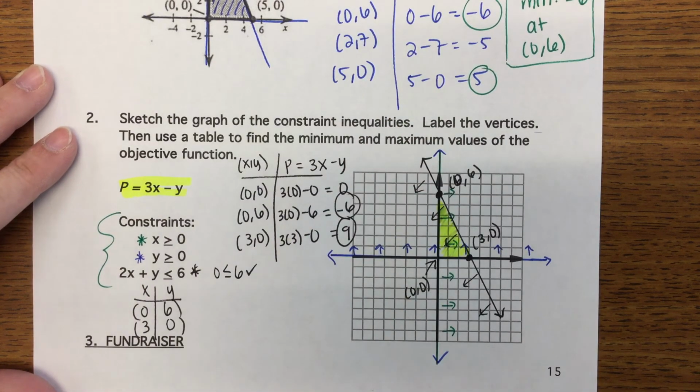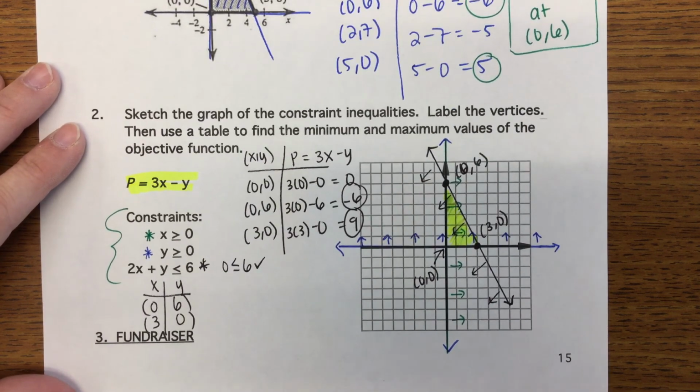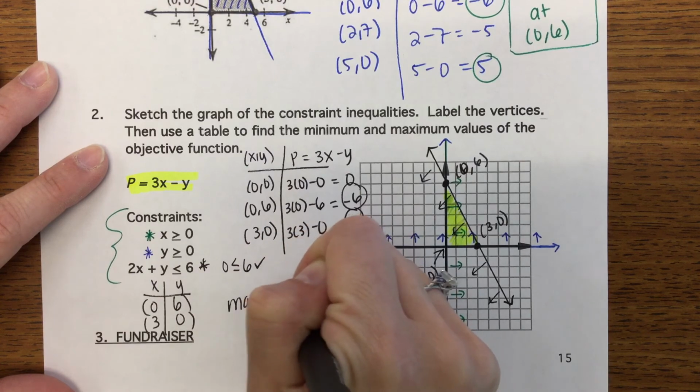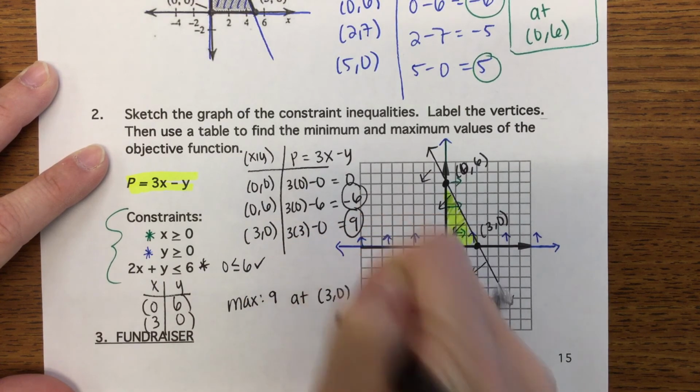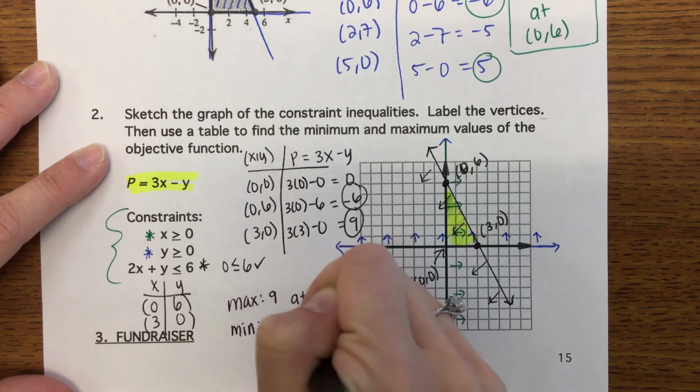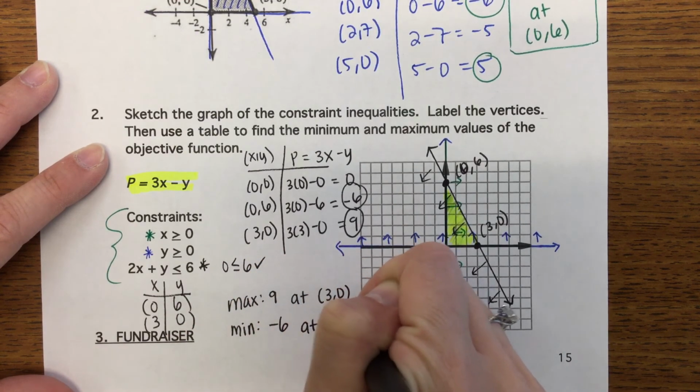We still need to answer the question. Now remember that when I say find the maximum or minimum, I mean the p-value. So we're going to say the maximum is 9 at the point 3, 0. The minimum is negative 6 at the point 0, 6.